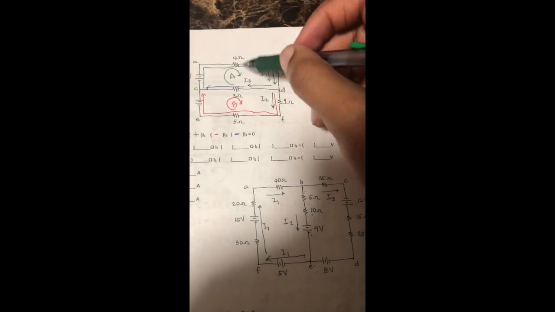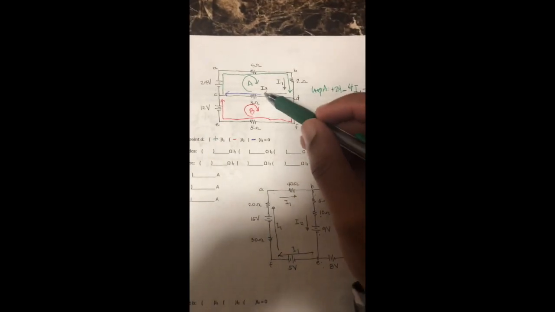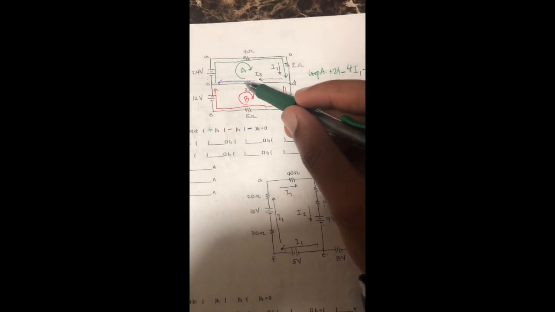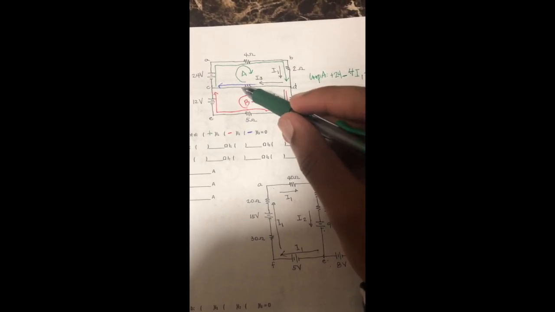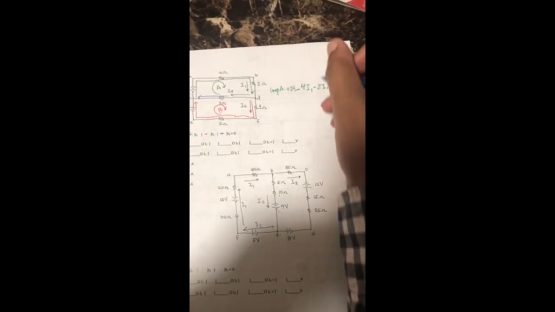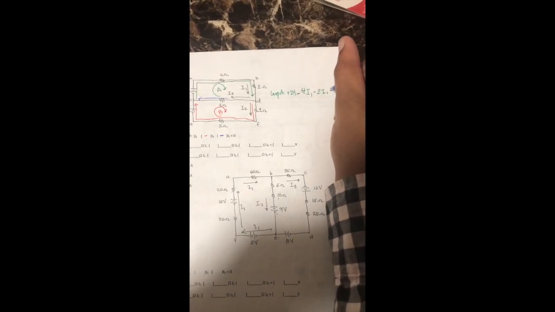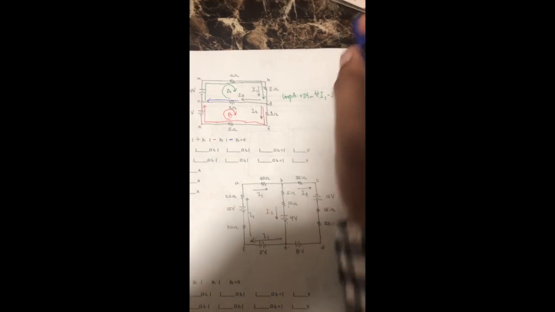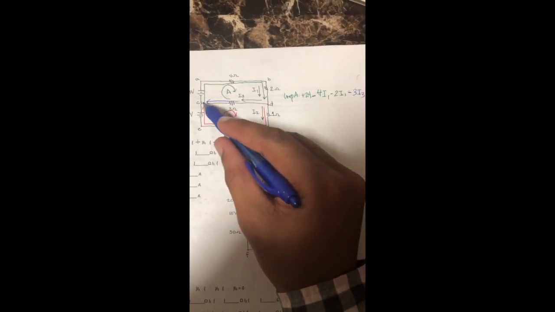And then looking at this 3 ohm resistor, the current's flowing to the left, and it's I3 flowing to the left. And this loop is going around, and it's going to be flowing to the left as well. So it's going to be minus 3 I3. And it's minus because the current's flowing to the left, and this loop is going to the left.